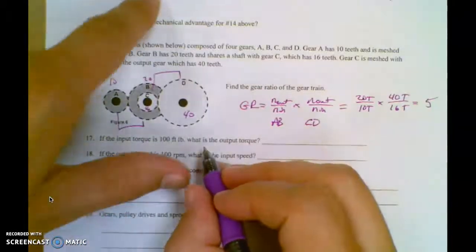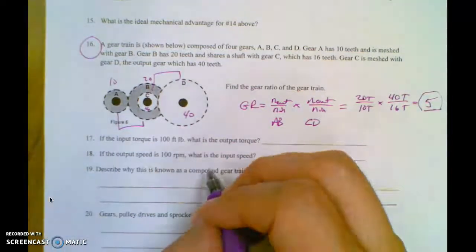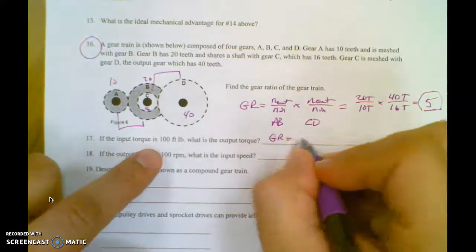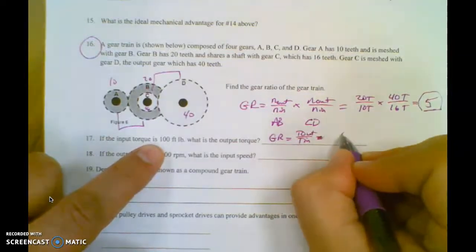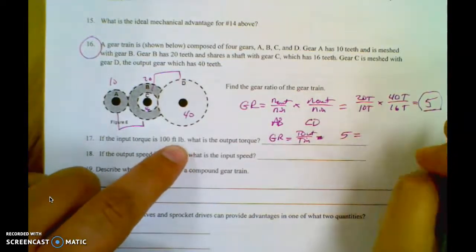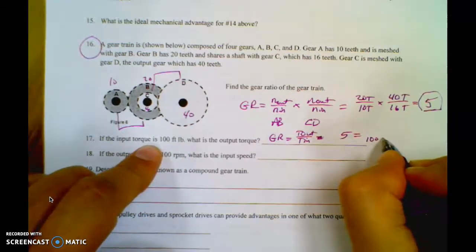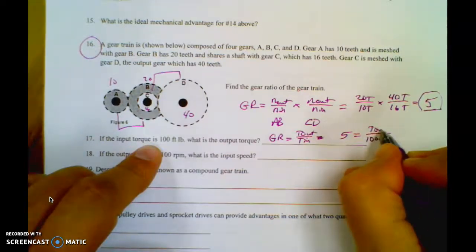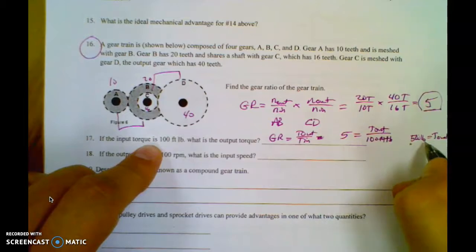And then you can do the same stuff up here. If I know my gear ratio is 5, I can answer any questions about torque and RPMs and diameters and all that stuff. So you just got to take a second and write your equation. T out over 10. And you got 5 equals, and input torque is 100 foot-pounds. And we got T out. So we multiply both sides by 100, and you get torque out is 500 foot-pounds, sorry.